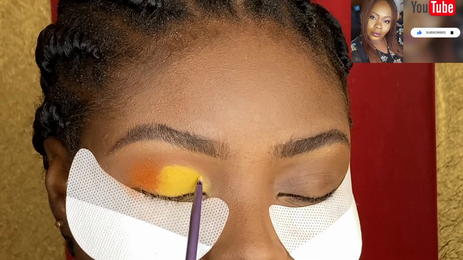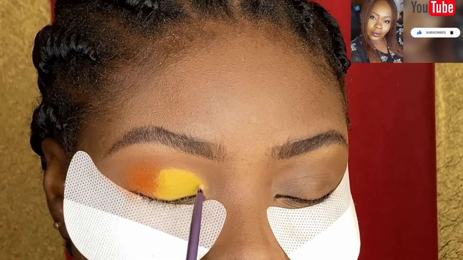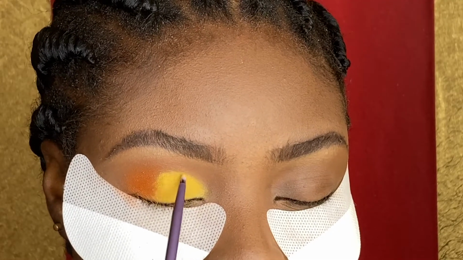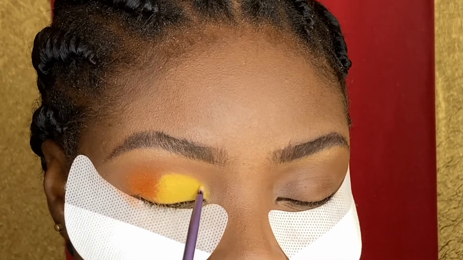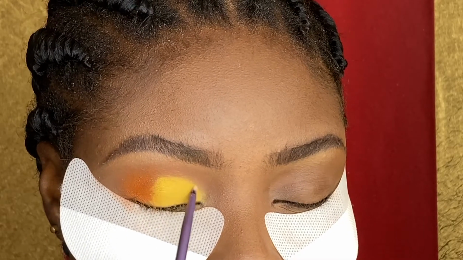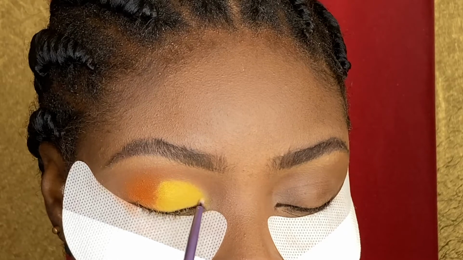So from here, I'm going in with a detailed brush on the edges of that yellow cut crease I did, just to make sure that it's perfectly blended in well.